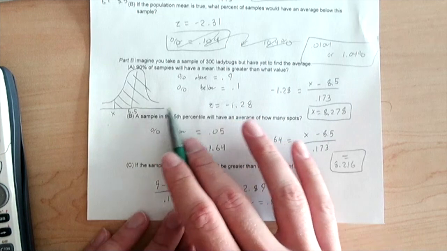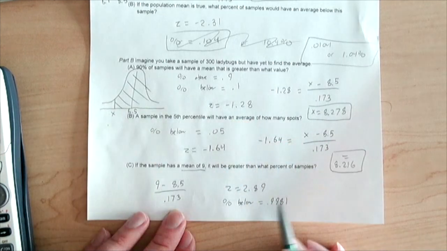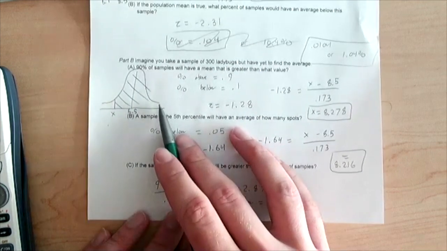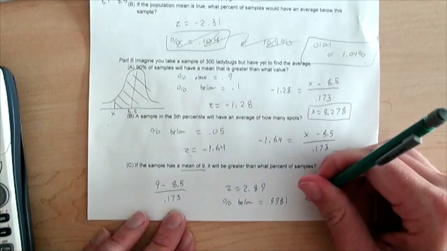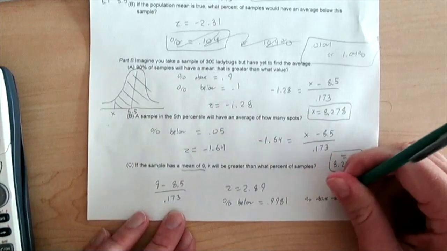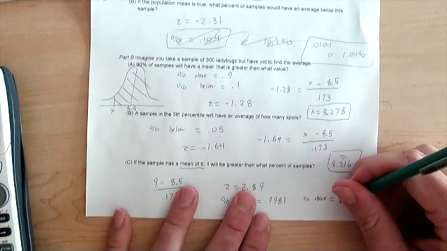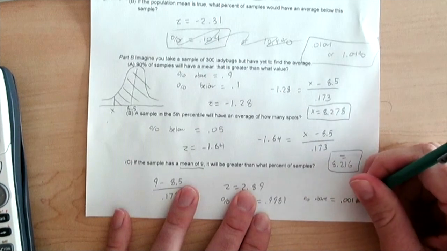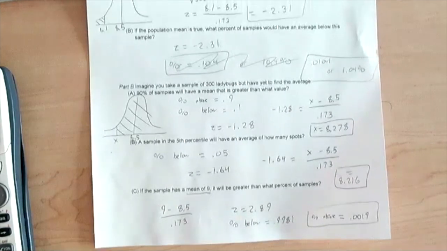So not a high percent of them are going to be above it. 99% are not going to be above it, but 1 minus that. So again, the z-score chart tells you percent below. If you want to find percent above, which is based on what the question asks, you just have to do 1 minus that. So that would be our answer, 0.19%.